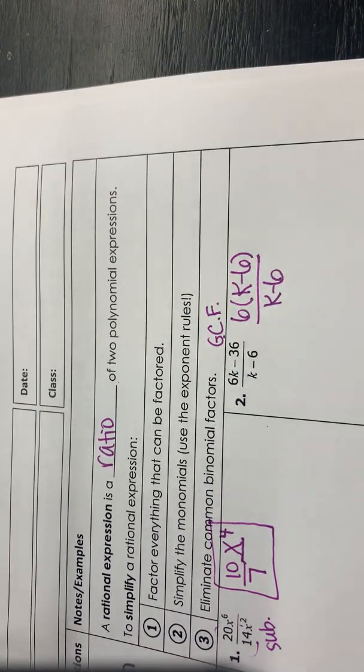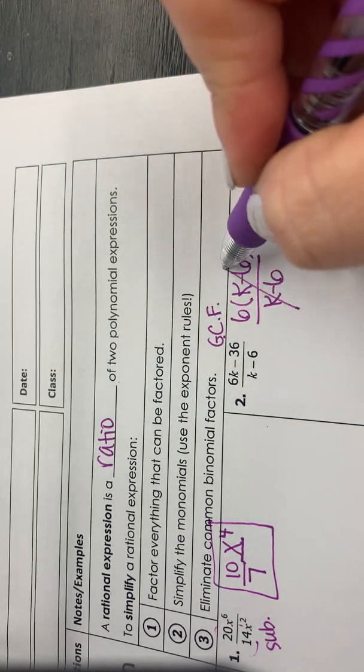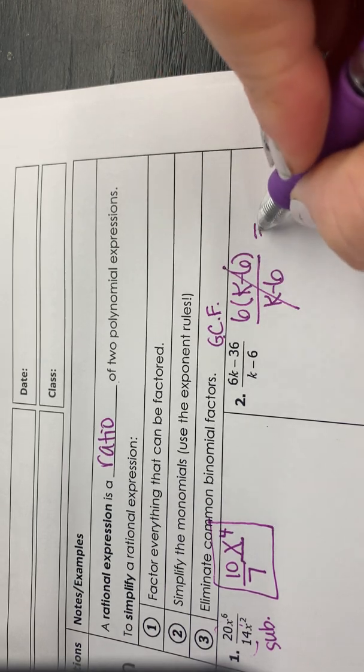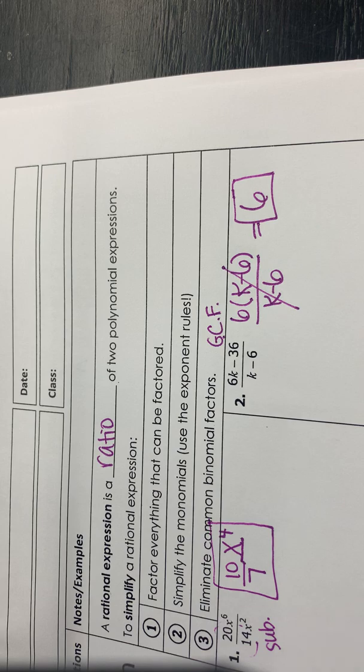So what's going to happen here on these rational expressions? When you start factoring things, you're going to be able to cancel out. All right, we have a k minus 6 up top and a k minus 6 on the bottom, we can cancel those out and get 6 for our final answer there.